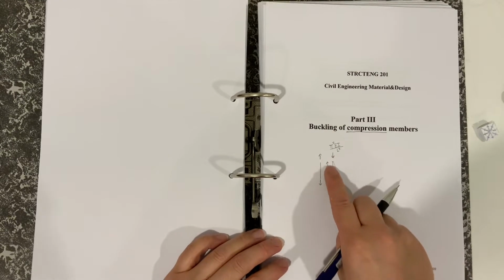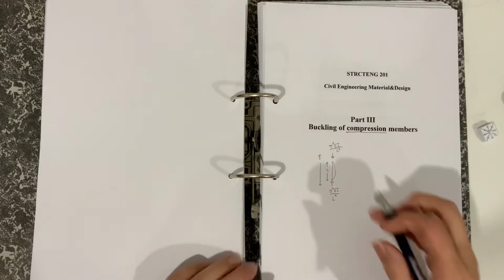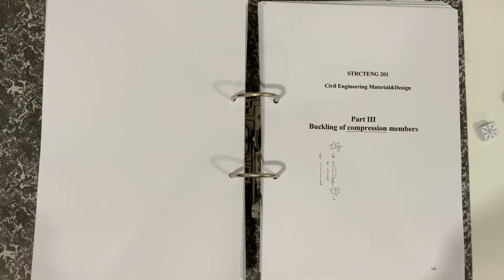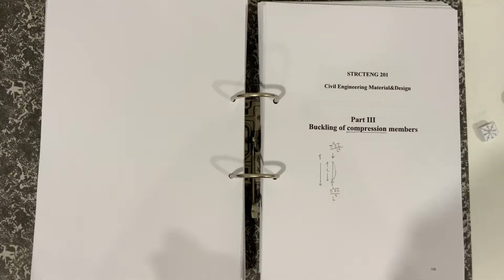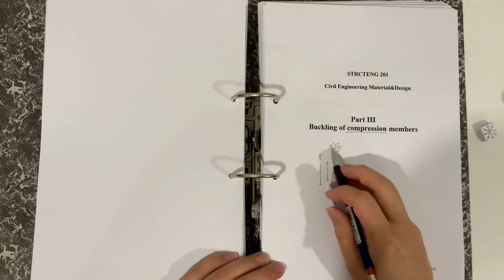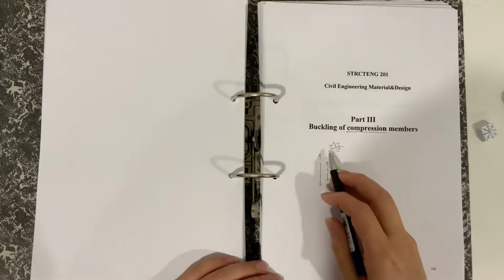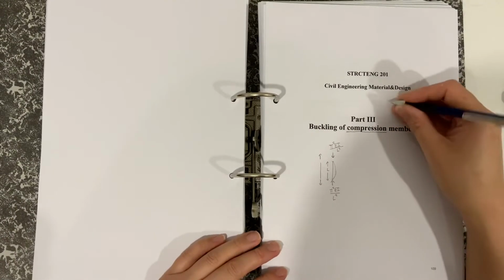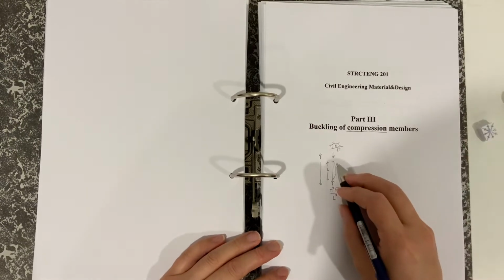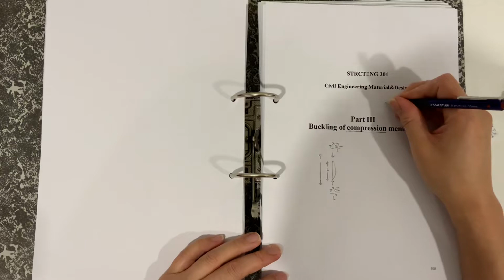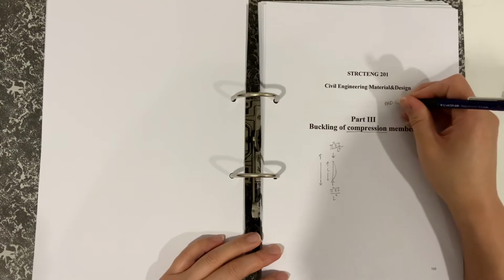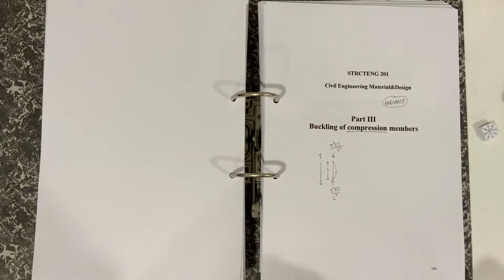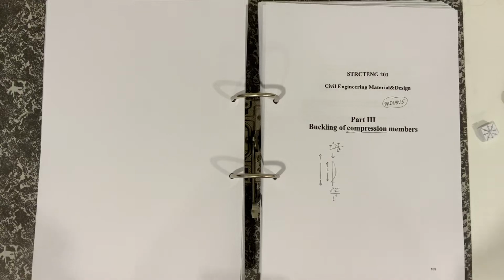And a column cannot carry more than the elastic critical buckling load, pi squared EI over L squared, because once it buckles, deflections, stresses, everything shoots off to infinity. So it's sort of the upper bound as to what a column can carry. And the other thing I would mention is, when you use your calculator, because we're talking about sinusoidal functions, remember to set your calculator to radians, and don't use degrees.